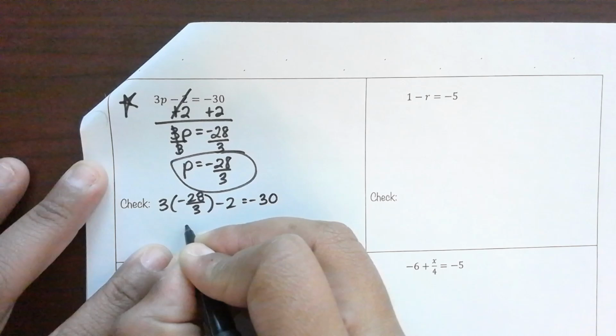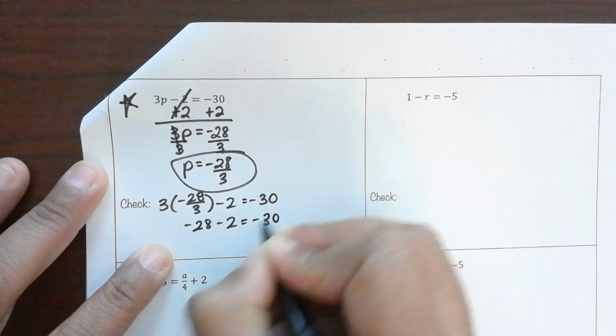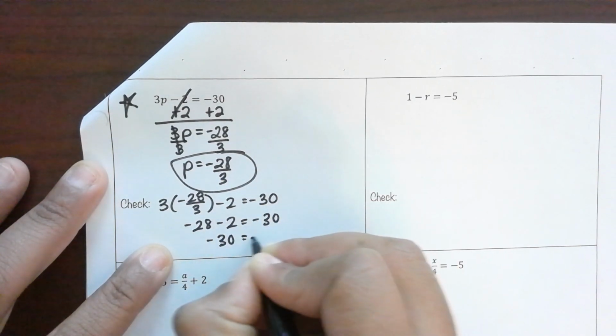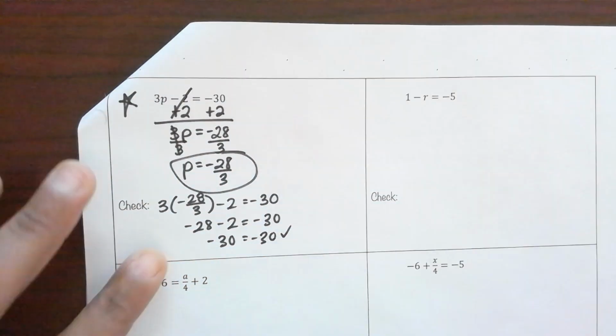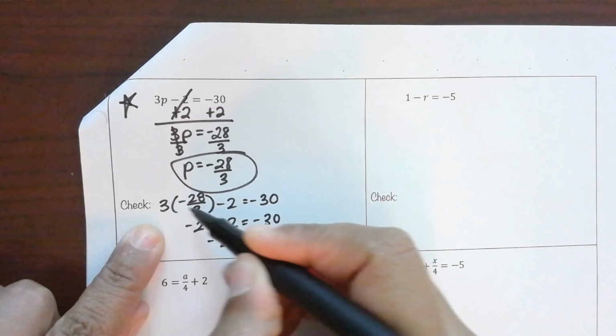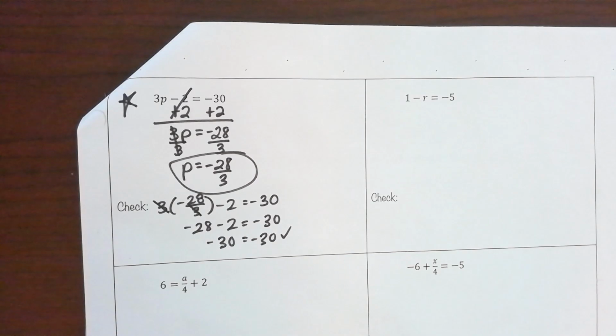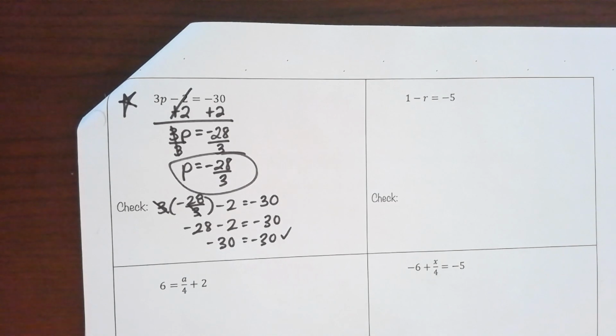Rewriting this, this becomes a negative 28 minus 2, negative 30. Because what will these 3's do to each other? And that's where the negative 28 came from. It pays to know the work because now you understand how mental math works when I'm not using a calculator.